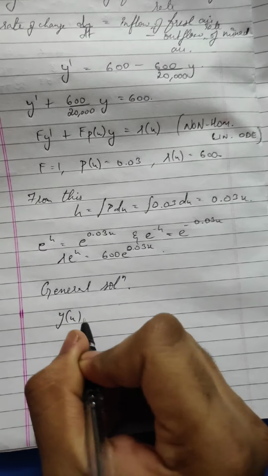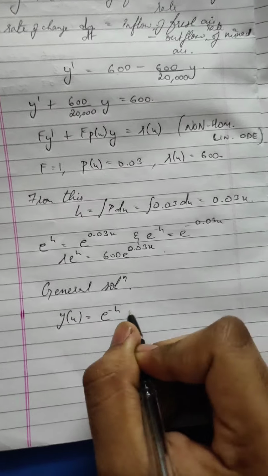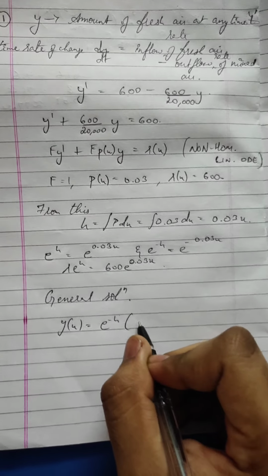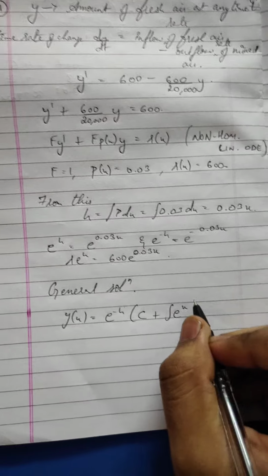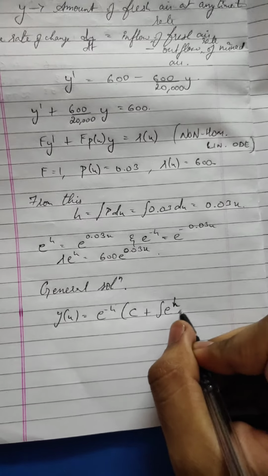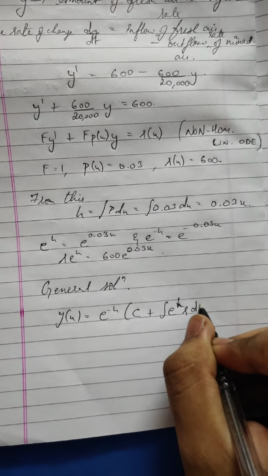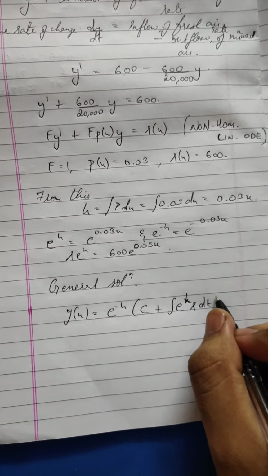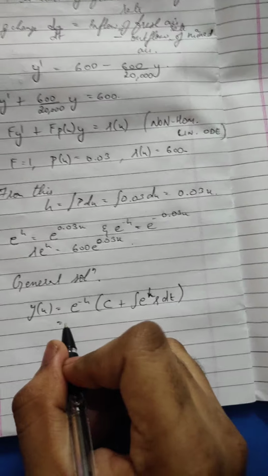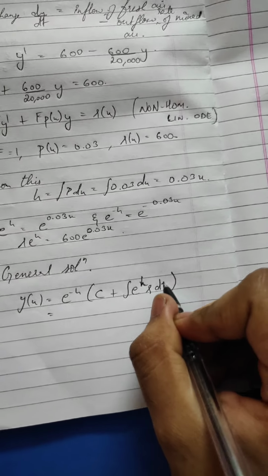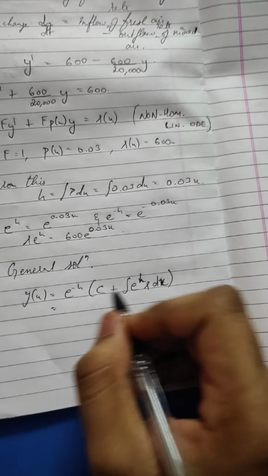Okay, now the general solution is y of x equals e power minus h into c plus integration of e power h into r dt. Okay, so now r e power, or dx or dt, whatever we can take it as, we'll take it as x.